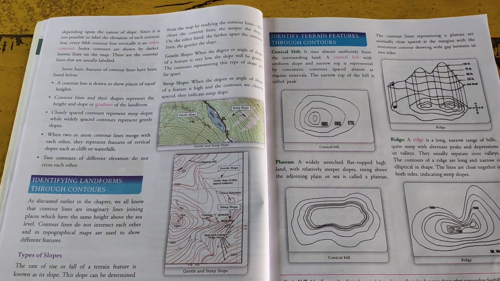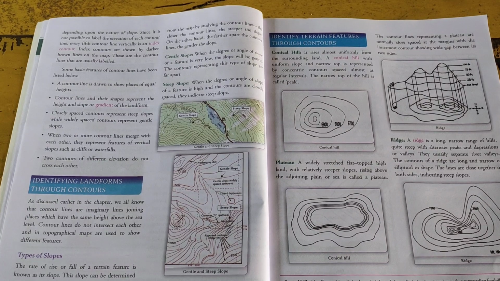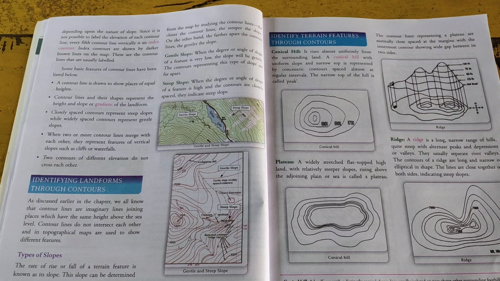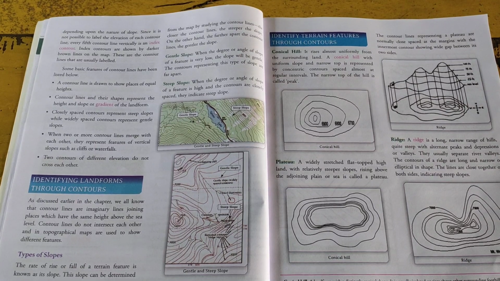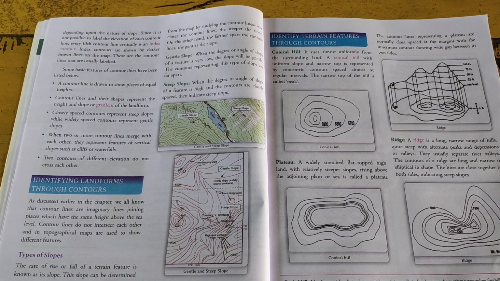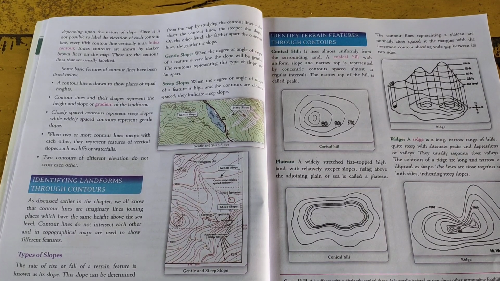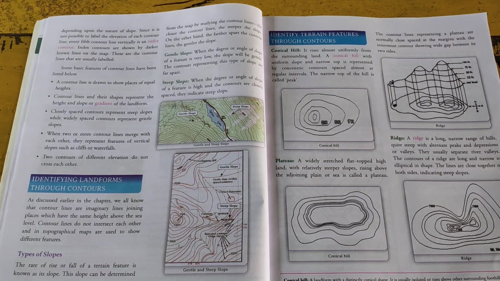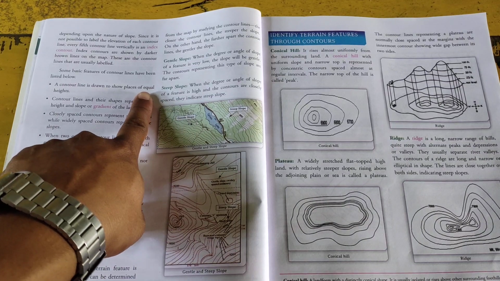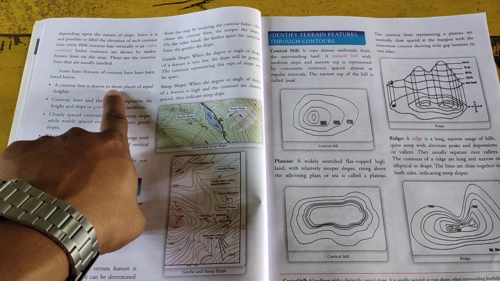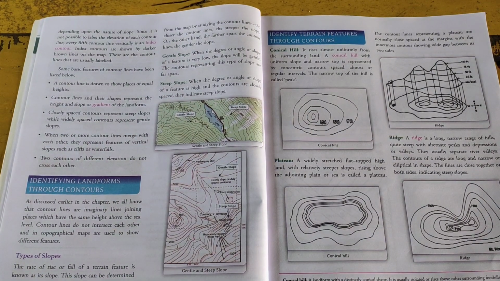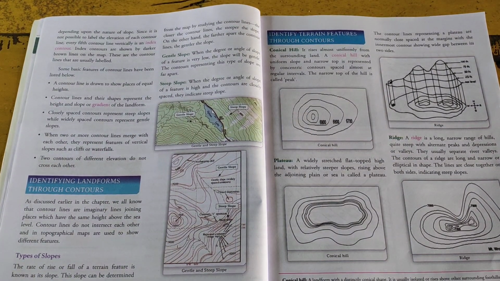We'll start from contours and the contour lines that represent various topographical features. As we already discussed in the first class, a contour is an imaginary line that joins places having equal height. As we can see in the first point here, it is a line drawn to show places of equal height above the sea level, as the contours join such places.